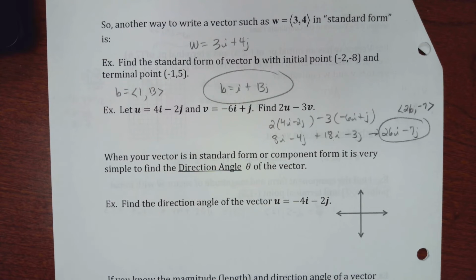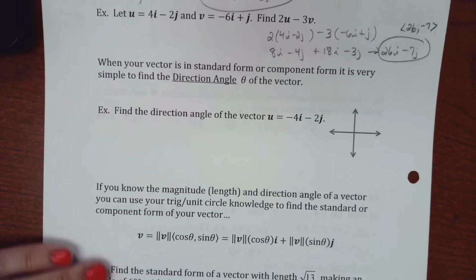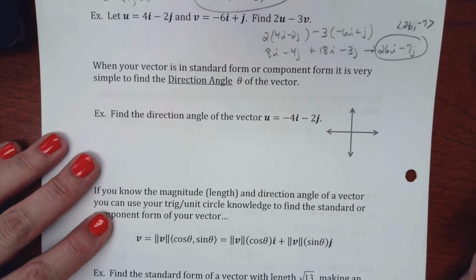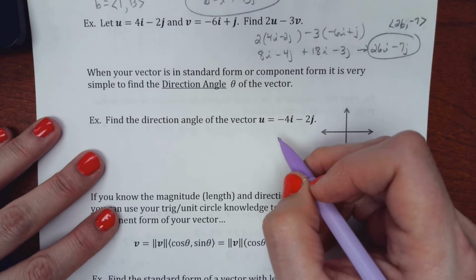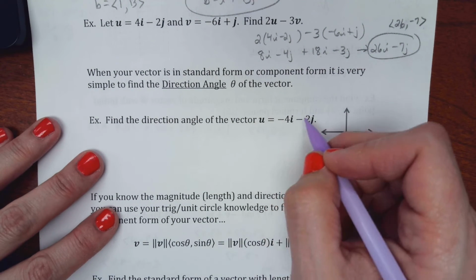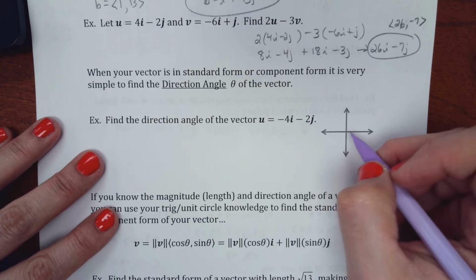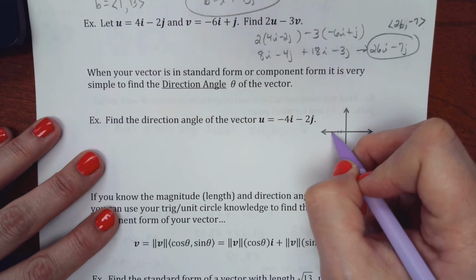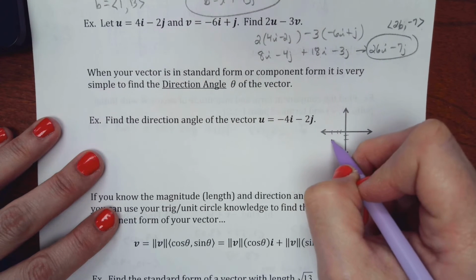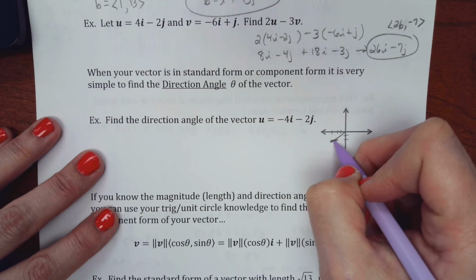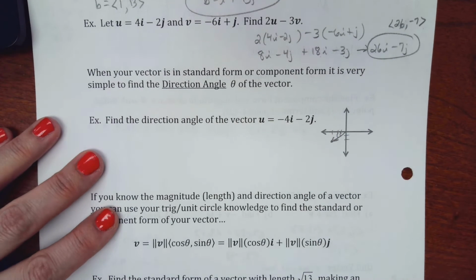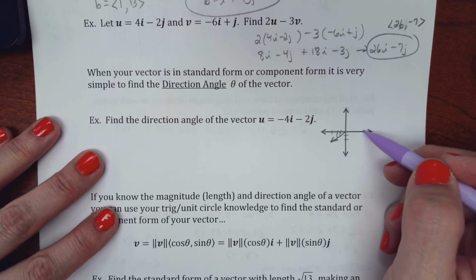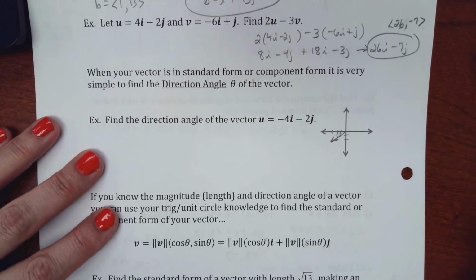All right, so when your vector is in standard form or component form, it's very easy to find the angle of that vector, the direction angle. And so let's go ahead and look down here. If I have this vector, negative 4, negative 2, I go 4 back this way and down 2. So here's my vector right there. I basically want the angle right there. But also remember, this is in the third quadrant, so it's going to be 180 plus whatever that angle is.